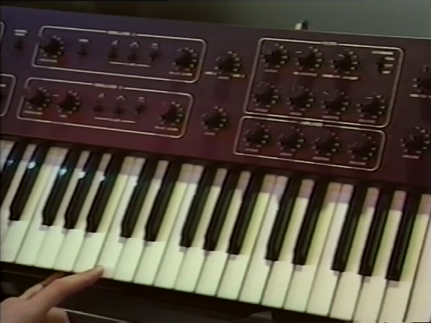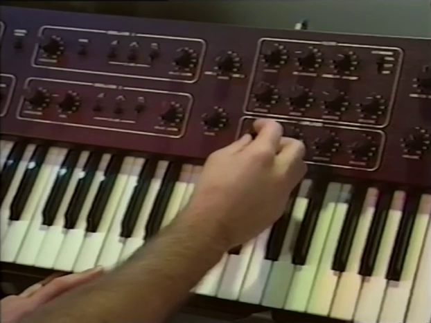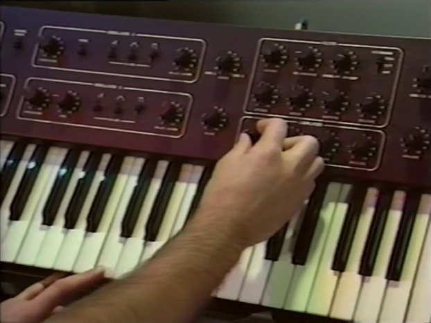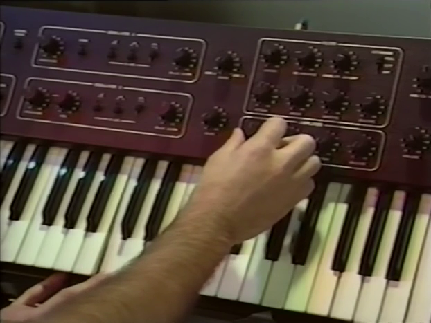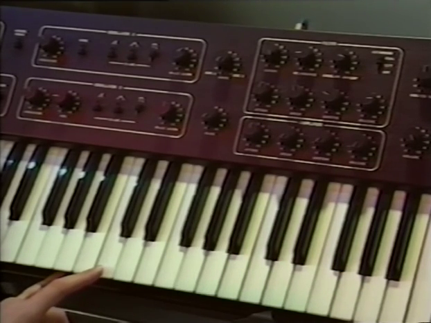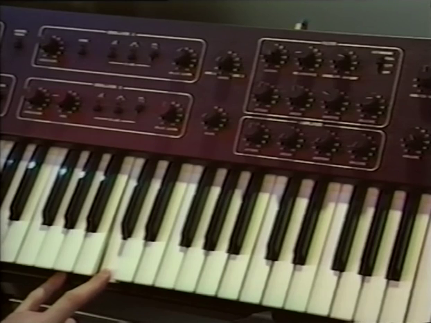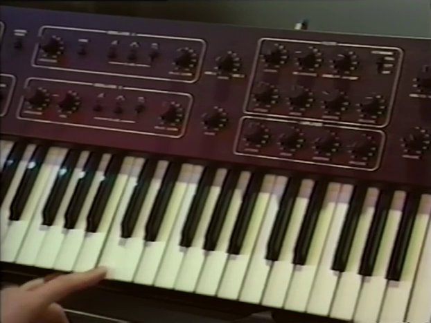We can lengthen that click by either slowing down the attack going to peak or slowing down decay going from peak back to 0. Let's slow down the attack and hear what happens. The envelope is going gradually from 0 to peak and then instantly back to 0.